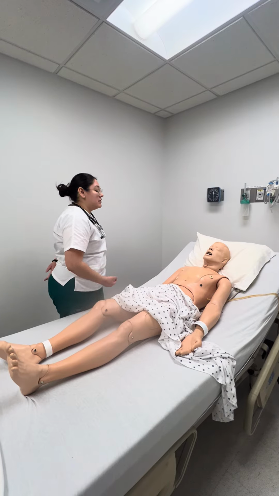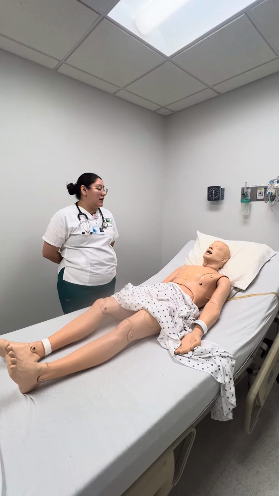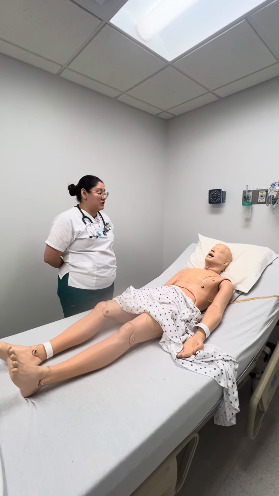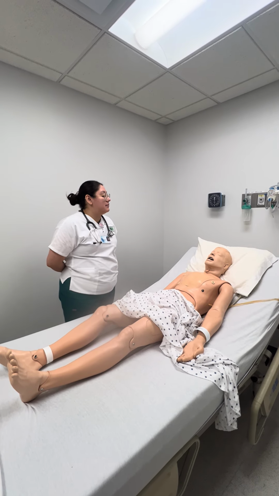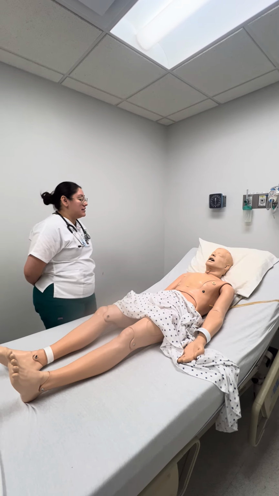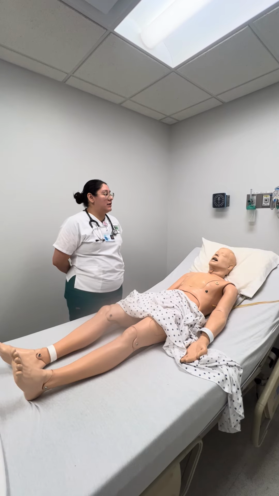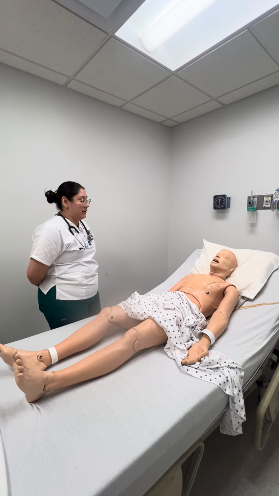Upon the patient's response, I can state that the patient appears the stated age, facial expression is relaxed, behavior is calm, and there are no signs of distress. I can assess the patient's level of consciousness by asking, do you know what year it is? Do you know where you are? And do you know why you're here?